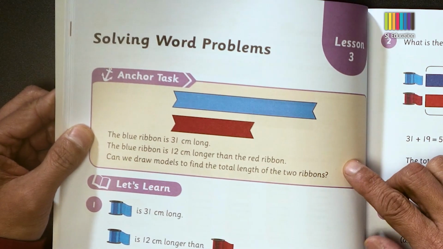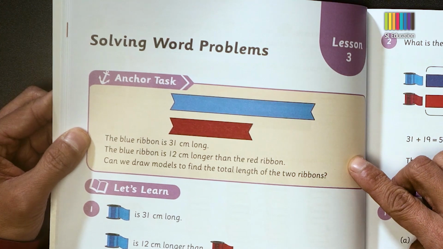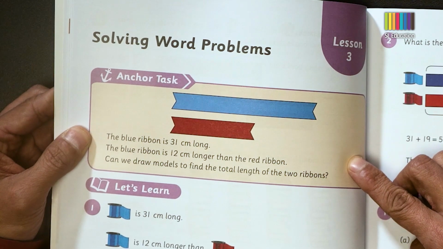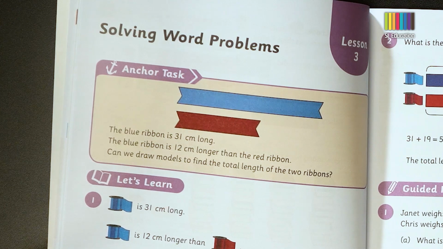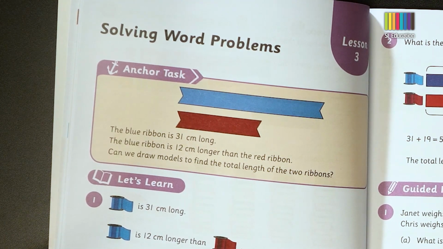Students using keywords might think that since the problem includes the word "longer," I might want to add 31 and 12. Incorrectly, of course. However, if the students use bar model, they would have avoided that common error because they can see for themselves in the bar model that the blue ribbon is indeed longer than the red ribbon, and the appropriate operation to use here is not addition but subtraction.